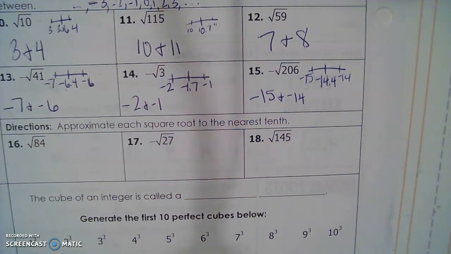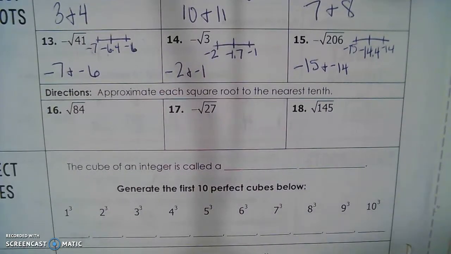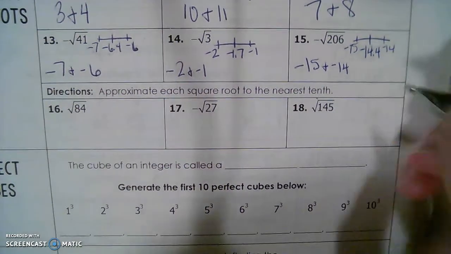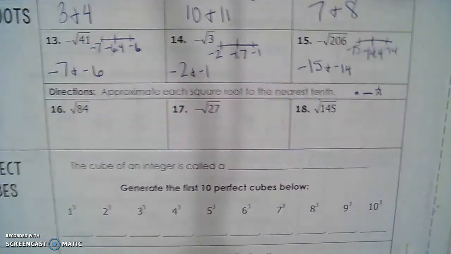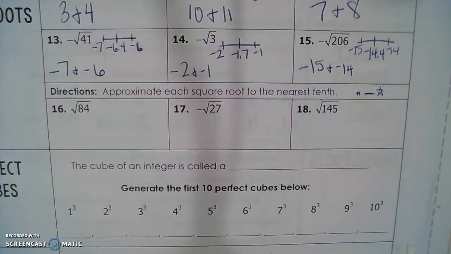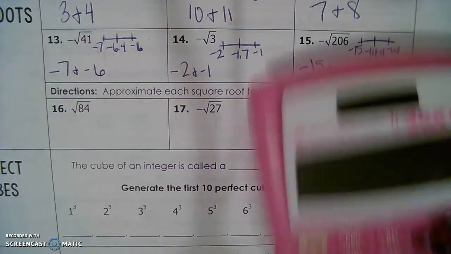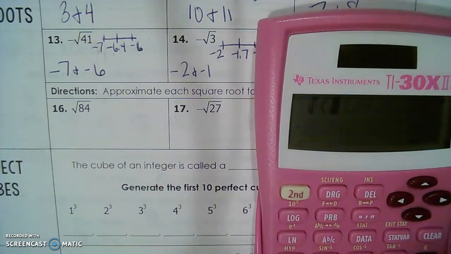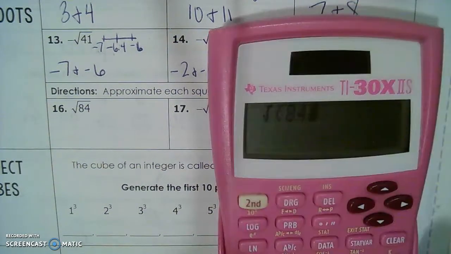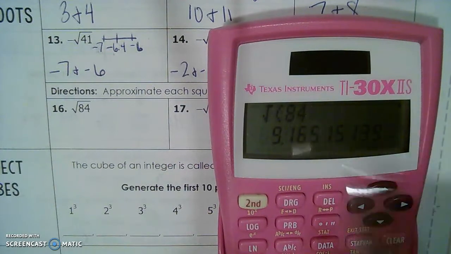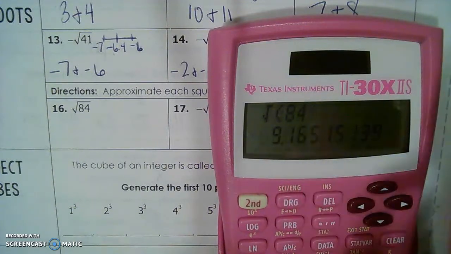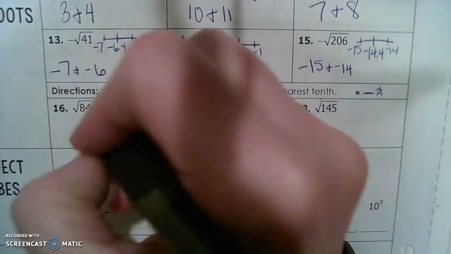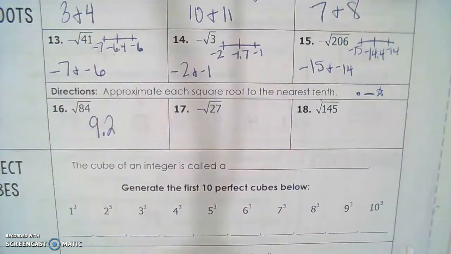The next thing we want to do is approximate, so that means we're going to round it to the nearest tenth. Remember, your tenth is right here, so you're going to look at that second number, and that will tell you if you're going to round up or down. So we have the square root of 84. So we're rounding to one spot, so this 6 tells this 1 to go to 2. So 9.2 is going to be our answer for that one.